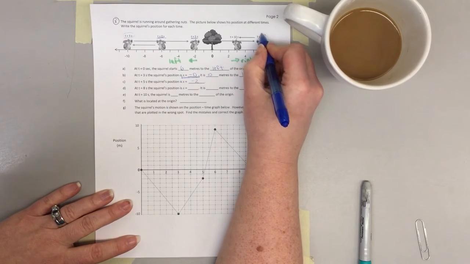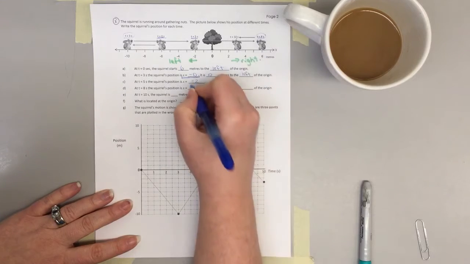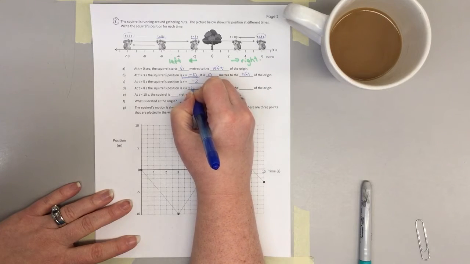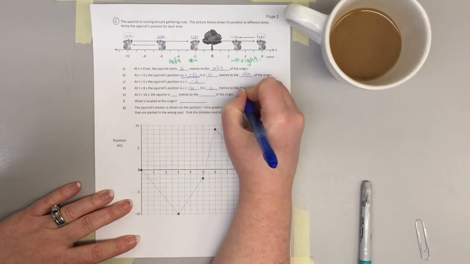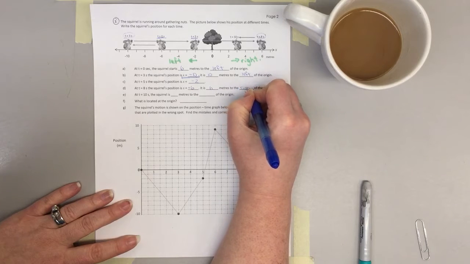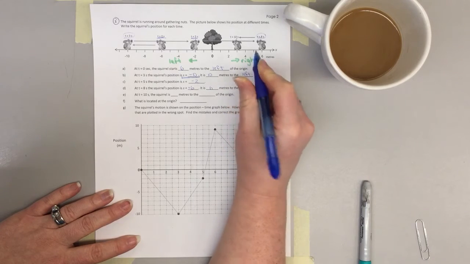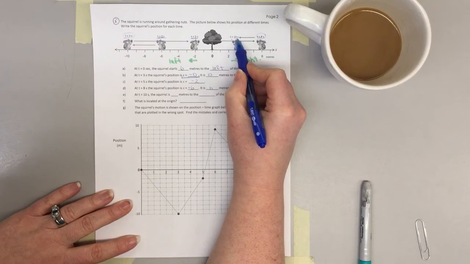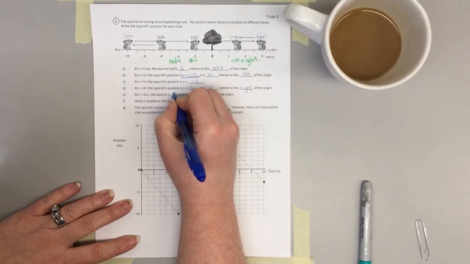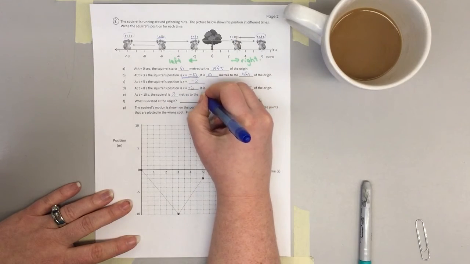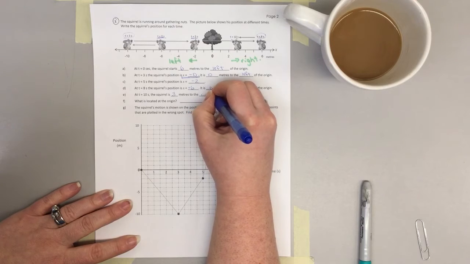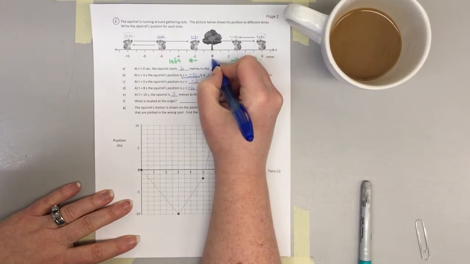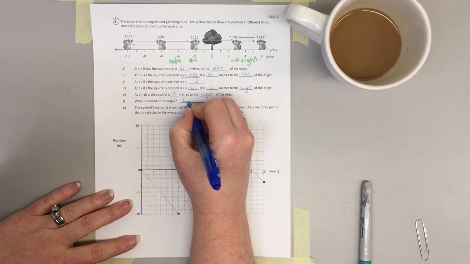At 8 seconds, the squirrel's position is x equals +6, and it is 6 meters to the right of the origin or the tree. At 10 seconds, the squirrel's position is at 3 meters to the right of the origin. What is located at the origin? A tree.